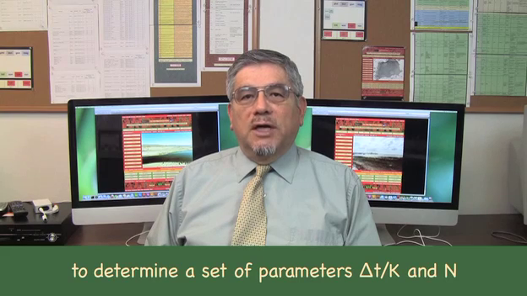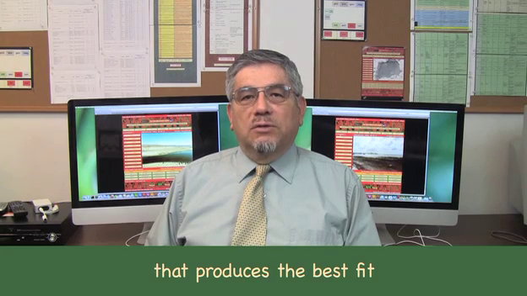Notwithstanding this apparent limitation, the Cascade of Linear Reservoirs has been widely used in catchment routing, particularly for applications to large gauge river basins. Rainfall runoff data can be used to calibrate the model, that is, to determine a set of parameters, delta T over K and N, that produces the best fit to the measured data.